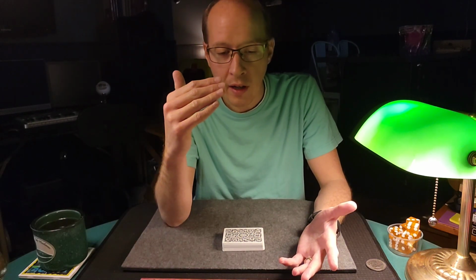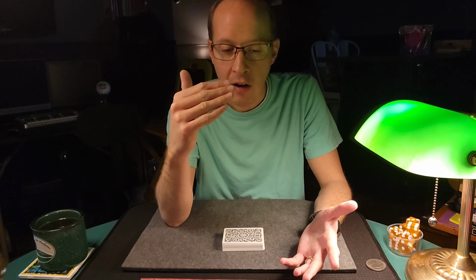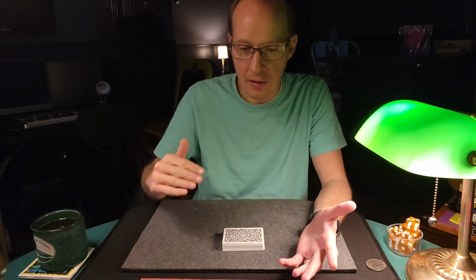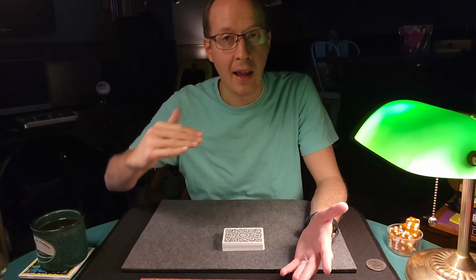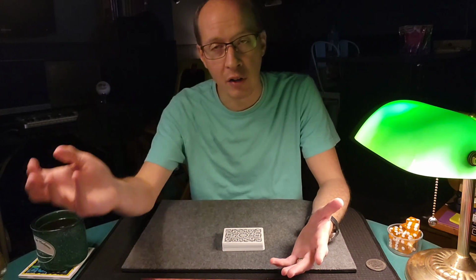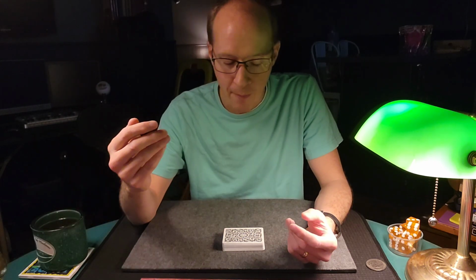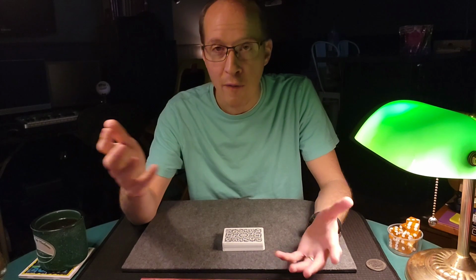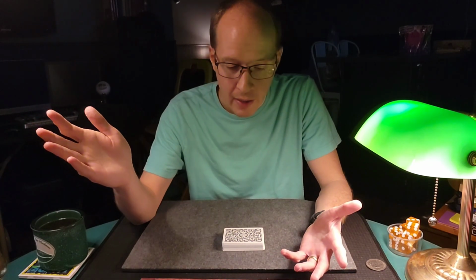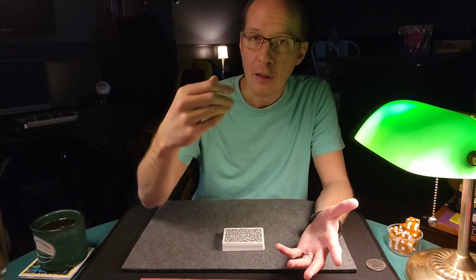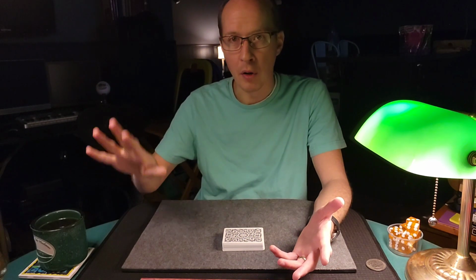What the any card at any number plot does is it further emphasizes a lack of control in the free selection of a number. Now, obviously, all of these things can be forced, right? We could have a freely thought of card and then a forced number.